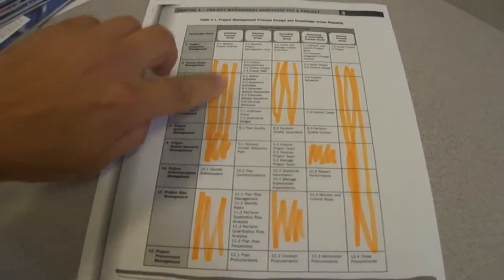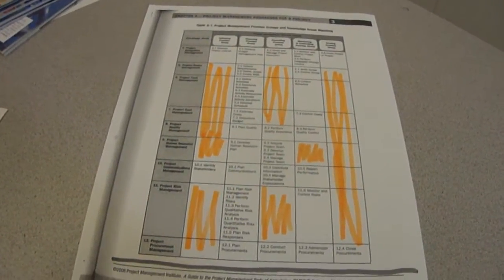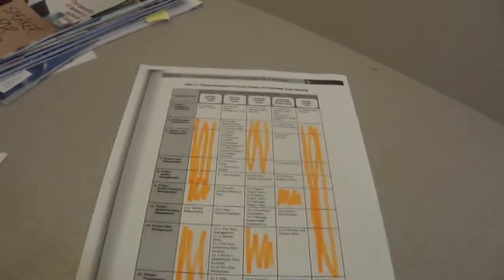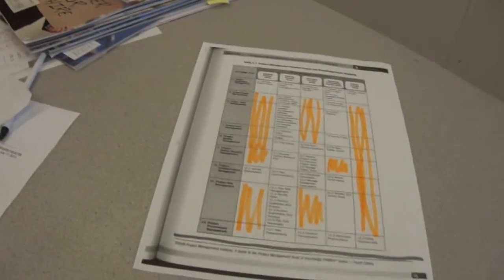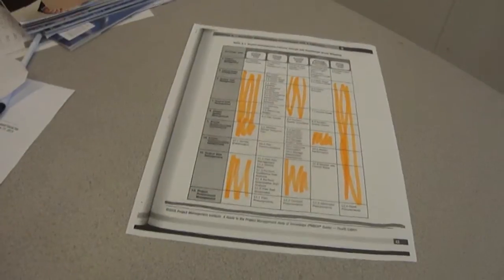And you might be wondering why all this highlighting. We'll get to that in a minute. So, scenario is you've just learned how to use the PMP exam test taking computer, and now you got 10 minutes to make your cheat sheet. So here's how I did it.